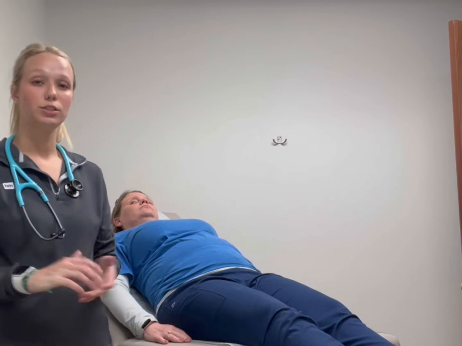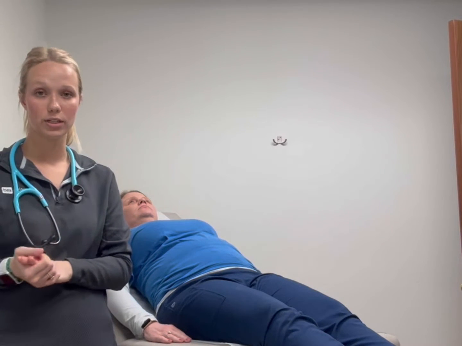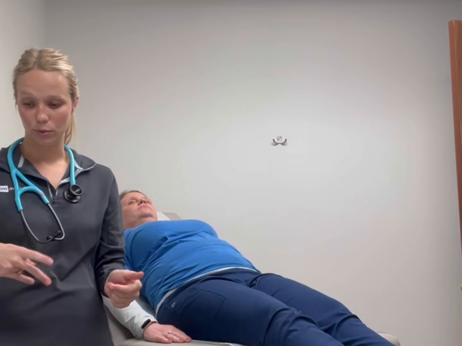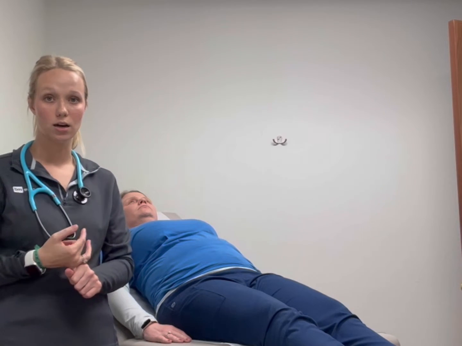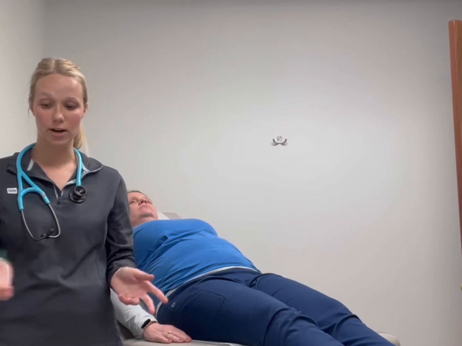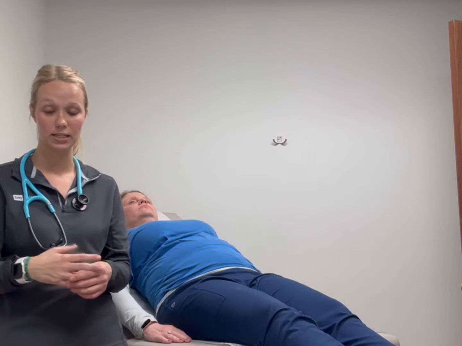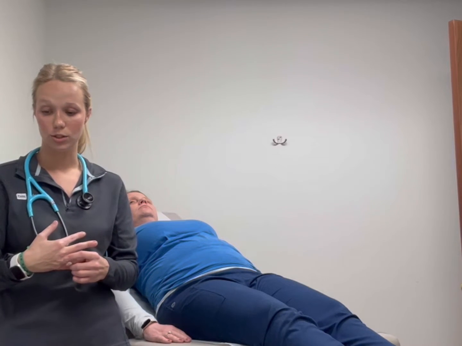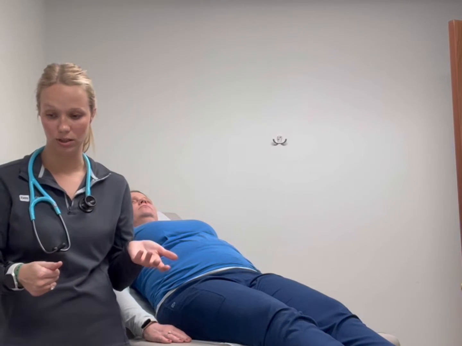So next I'm going to assess the carotid pulses. I'm just going to look, and then I'm going to feel, and then I will listen. Carotid pulses also are affected by position or pressure, and they provide valuable information on vascular disease and or aortic stenosis.